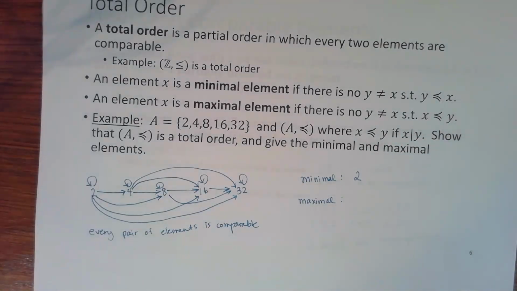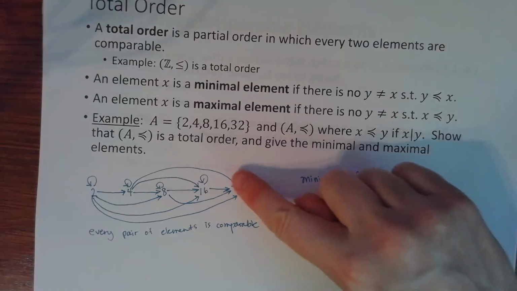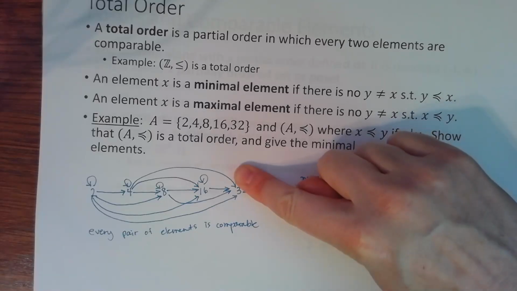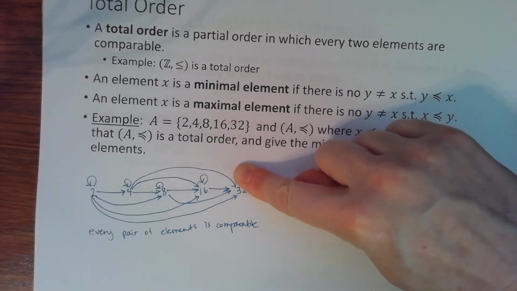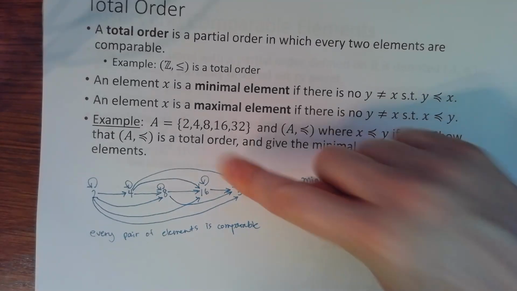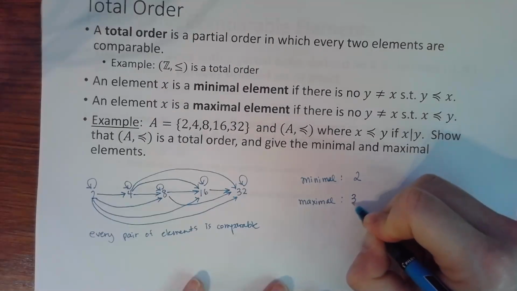now this would be the case where we only have arrows coming in, except for perhaps the self loop. And you can see here, if we eliminate the self loop, 32 only has arrows coming in and none coming out. So 32 would be an example of a maximal element.